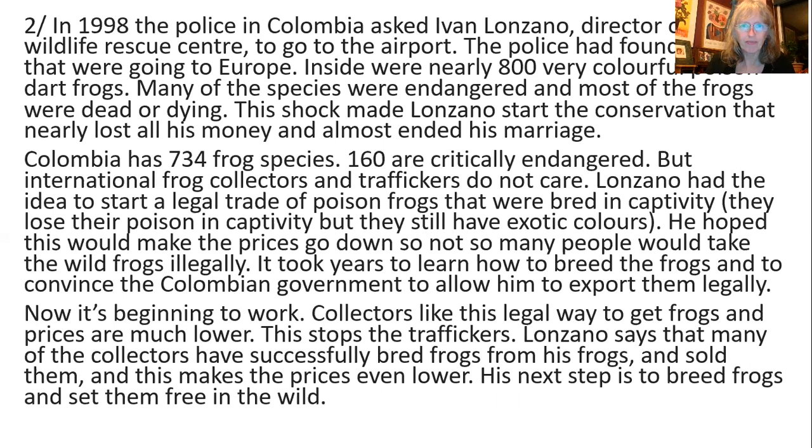Number 2, what's the animal? That's a frog, an endangered poisoned dart frog. How can we save it? Yeah, this is breeding frogs and setting them free.